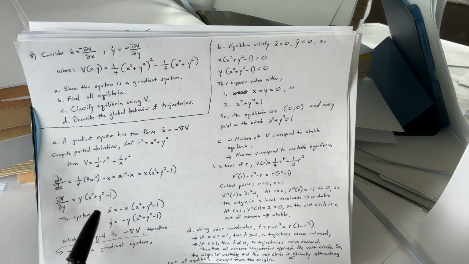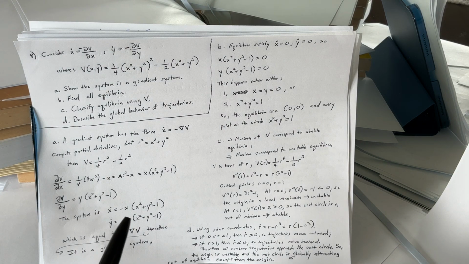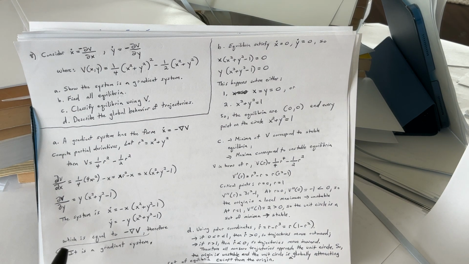So we could write this system as x dot equals negative x times the quantity x squared plus y squared minus 1, y dot equals negative y times the quantity x squared plus y squared minus 1. Remember that minus, which is equal to negative del operator times v. Therefore, it is a gradient system.